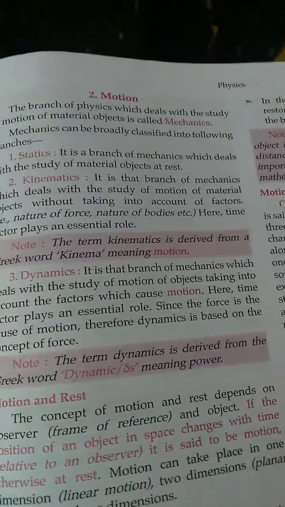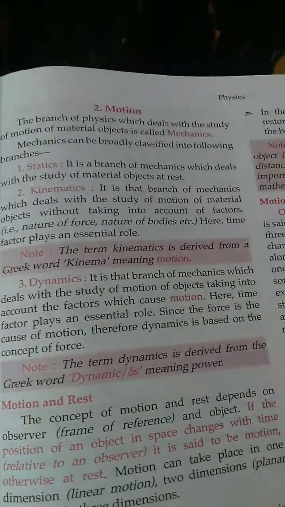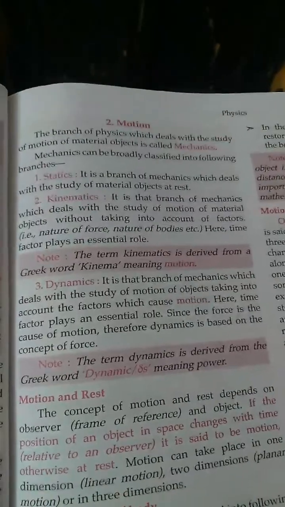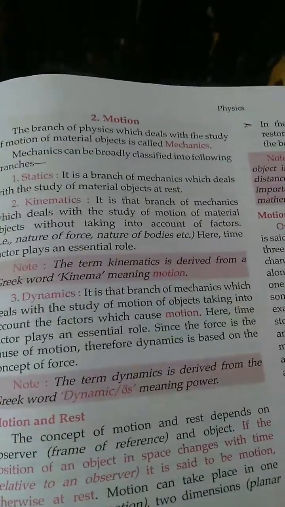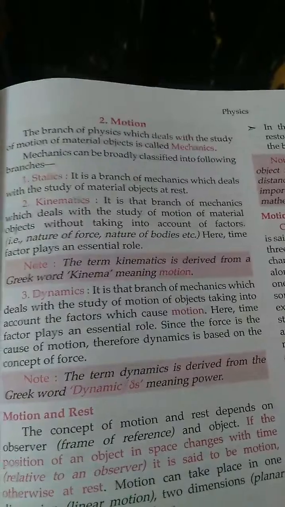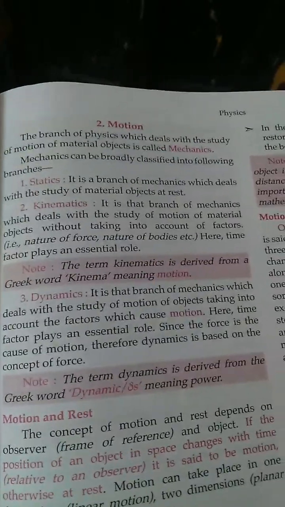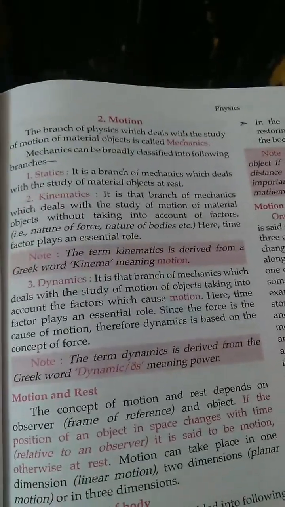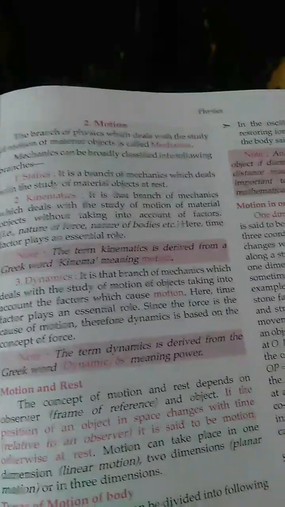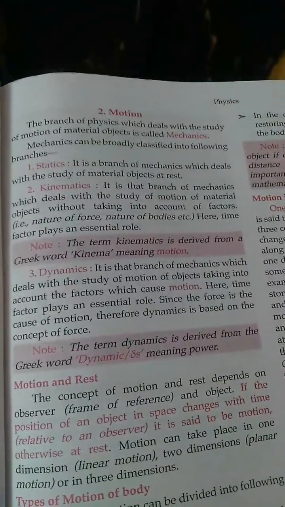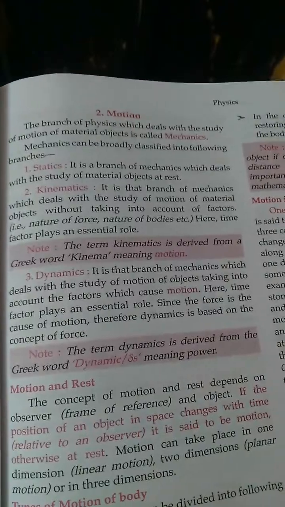The branch of physics which deals with the study of motion of material objects is called mechanics. Mechanics can be broadly classified into the following branches. Statics is a branch of mechanics which deals with the study of material objects at rest. Something which is at rest we call static.